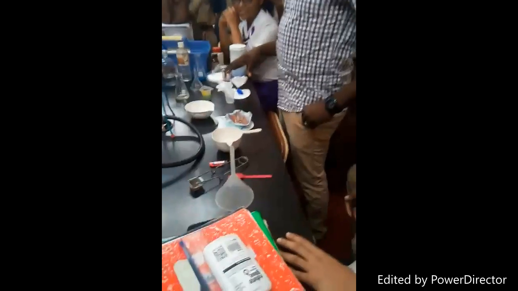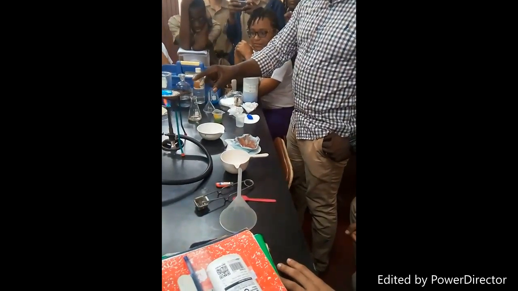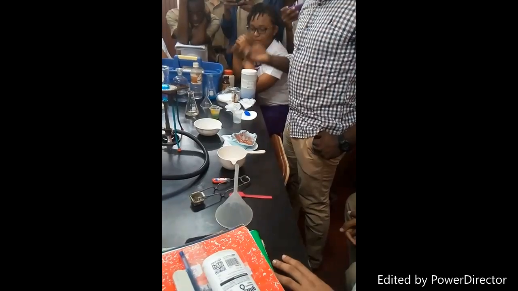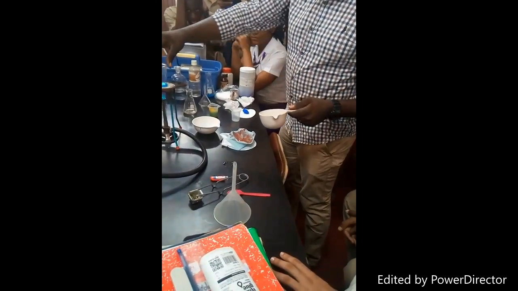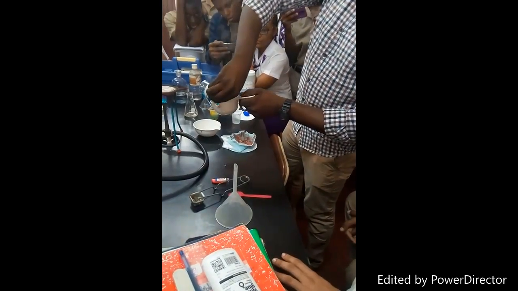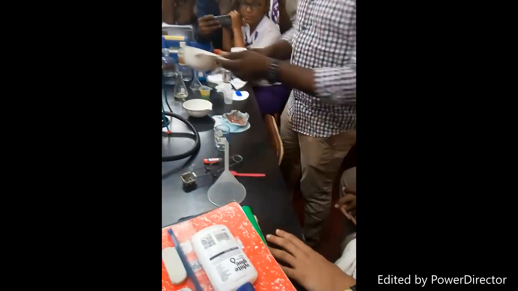Almost. Alright? For us to get it to look like this, we need to not let this boil down to dryness. If we do that, it's not going to look like that. If we let it dry down, it's going to look like this actually. Let's just cook this a little bit.